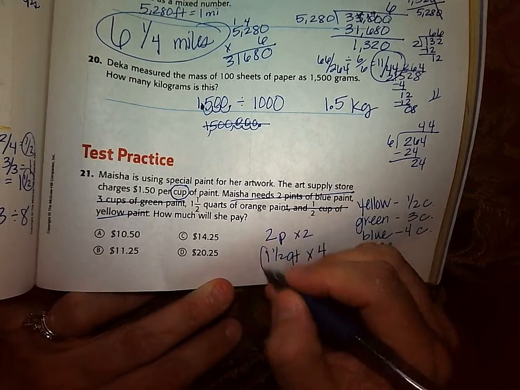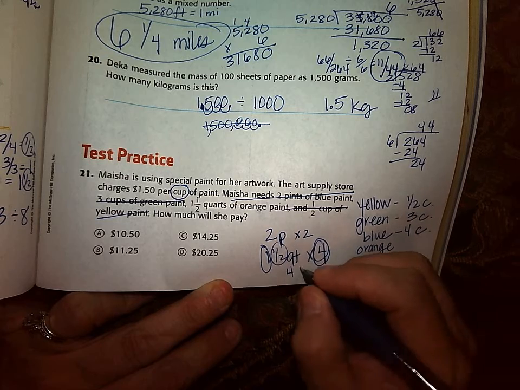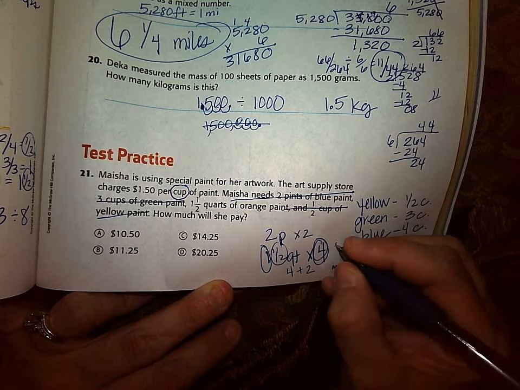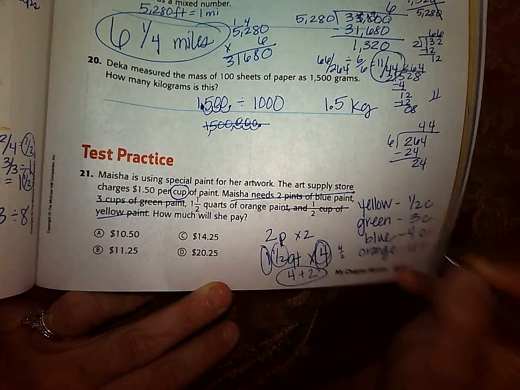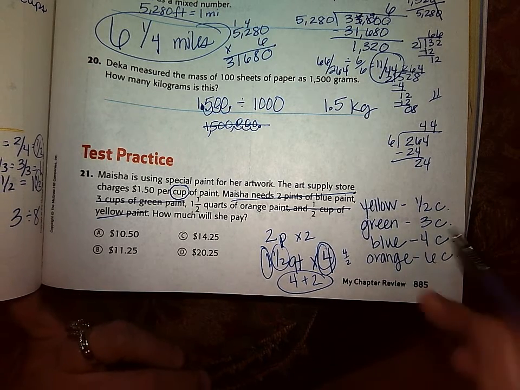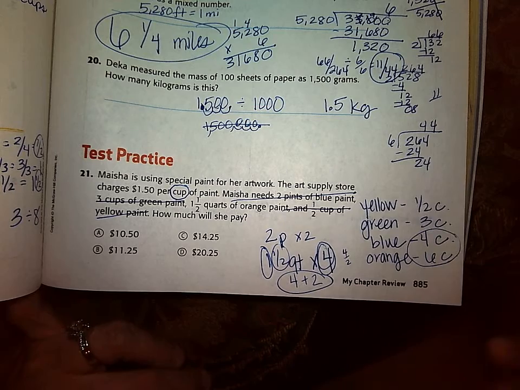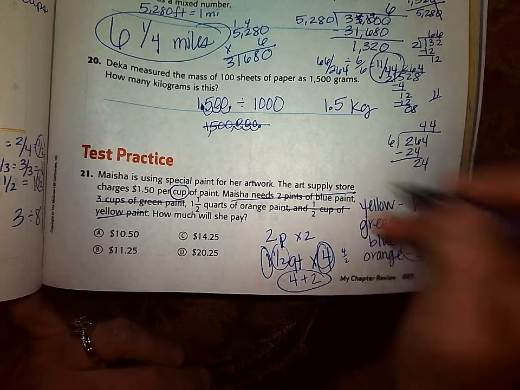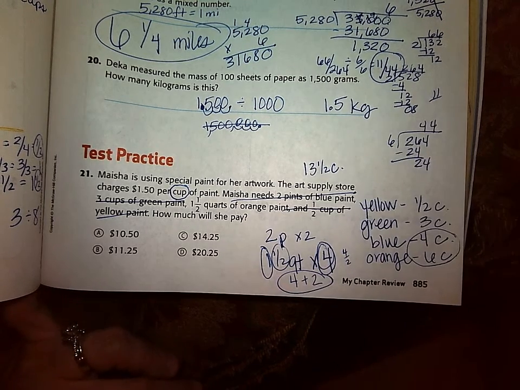I'm going to do partial products. 1 times 4 is 4, and a half times 4 is 2. So 6. She needs 6 cups of that. So let's just add the whole numbers. 4 plus 6 is 10, plus 3. So she has 13 and 1/2 cups of paint in total.